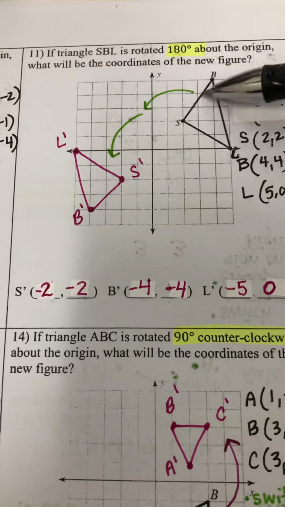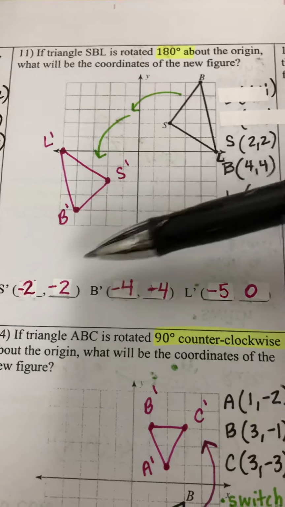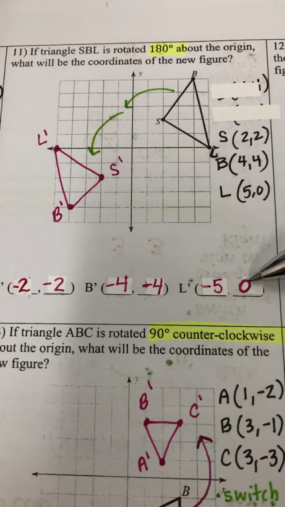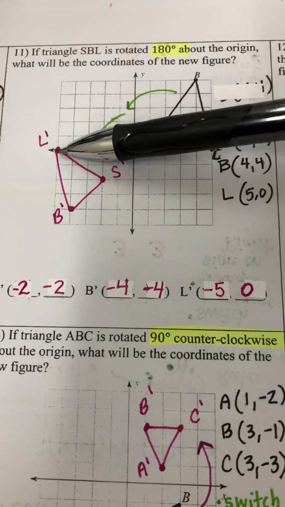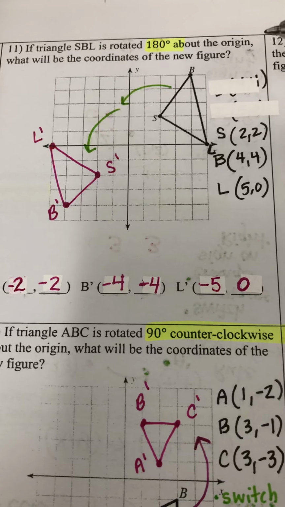And it made sense because it did move 2 quadrants, so it ended up over here in this 3rd quadrant. And of course, remember, if it's in the 3rd quadrant, all of the numbers are negative. The only reason that one is 0 is because it's right on the x-axis, so that's why it's 0 and it's not going to have a negative number there.